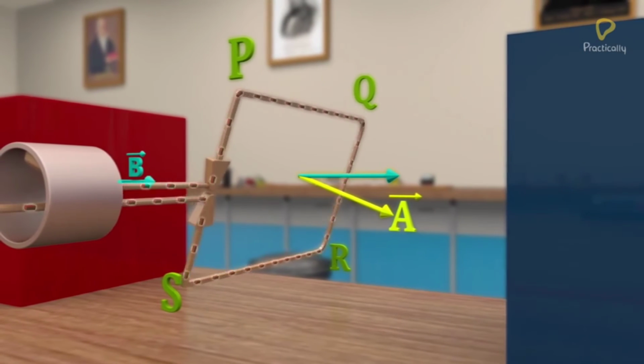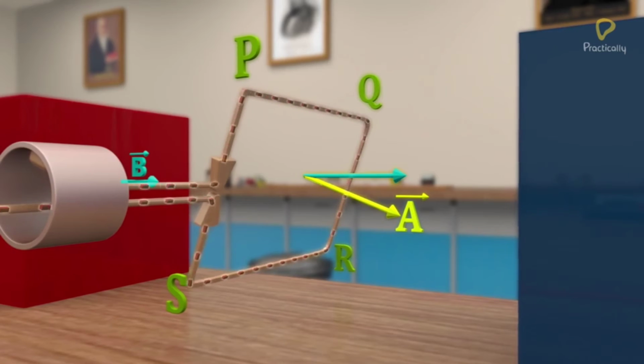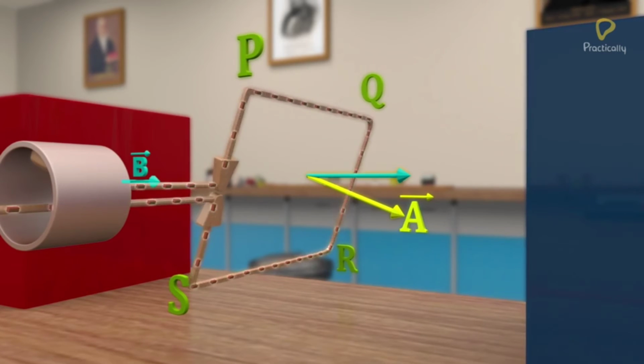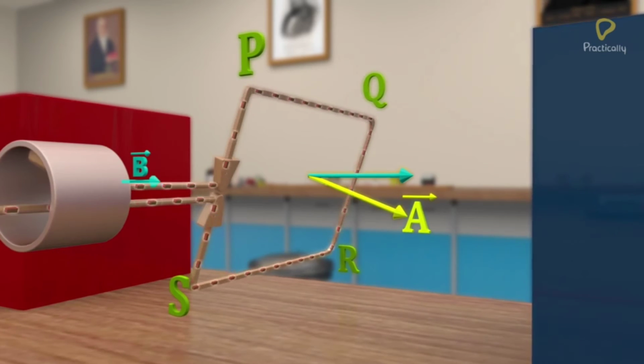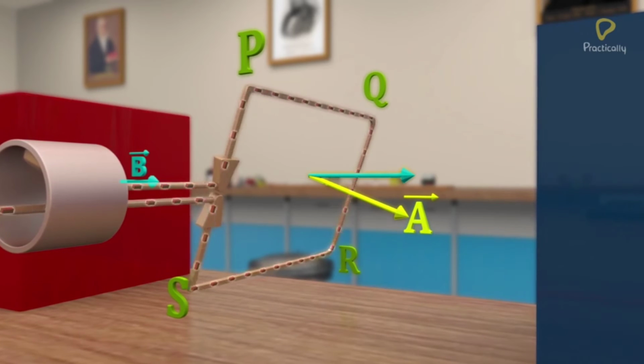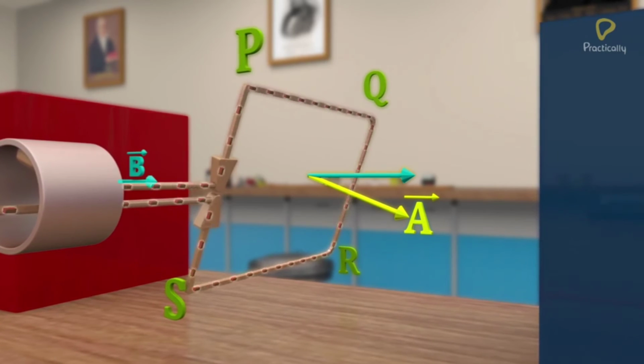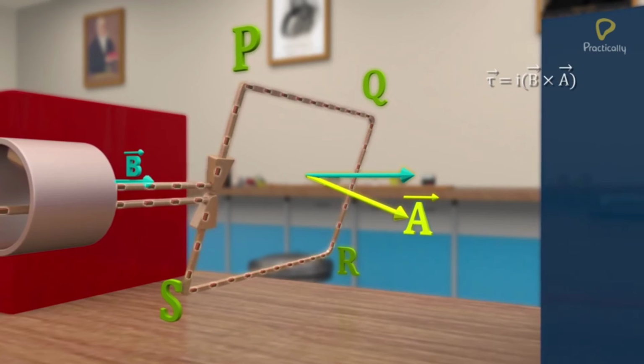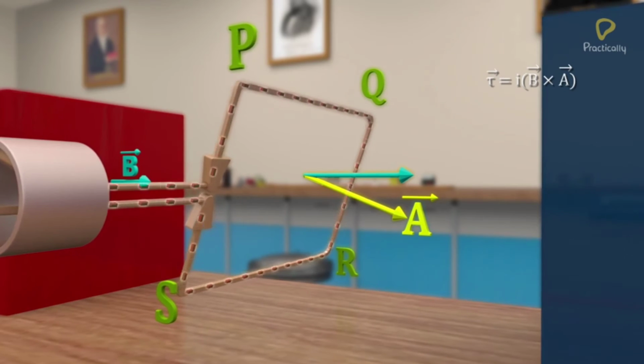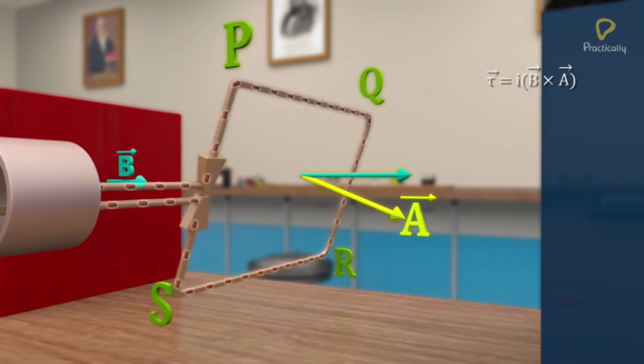Let A bar be an area vector of magnitude A normal to the loop. Curling the fingers of the right hand in the direction of current, the thumb gives the direction of A bar. Net torque can be written as I A bar cross B bar.